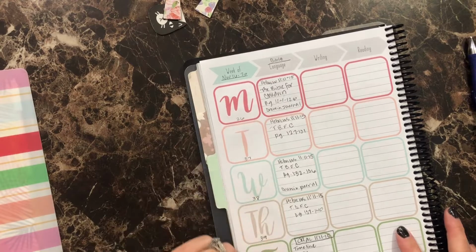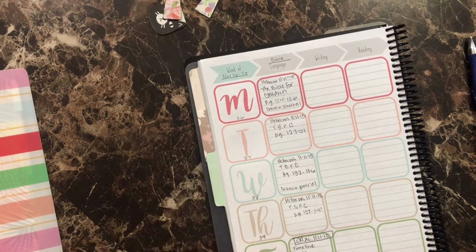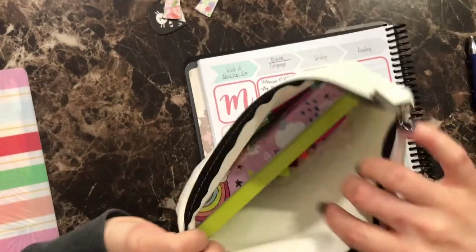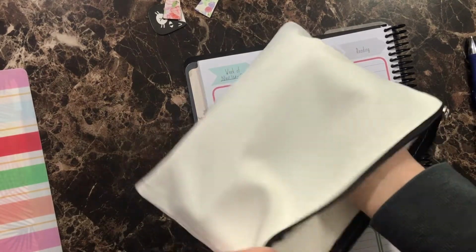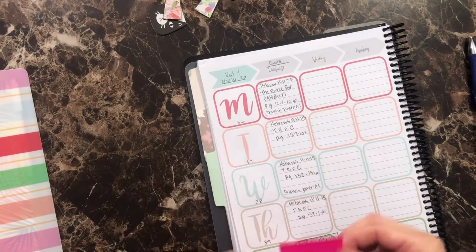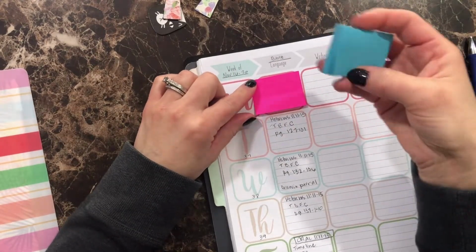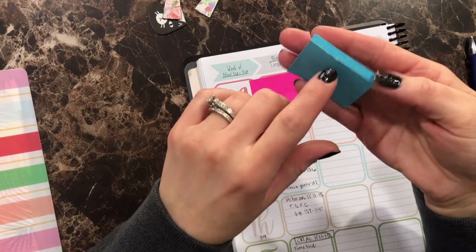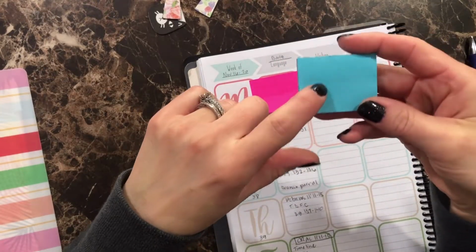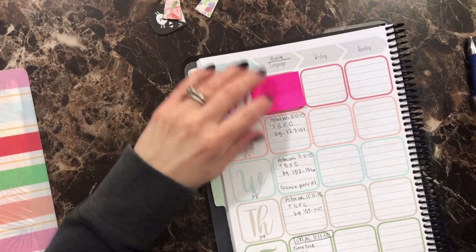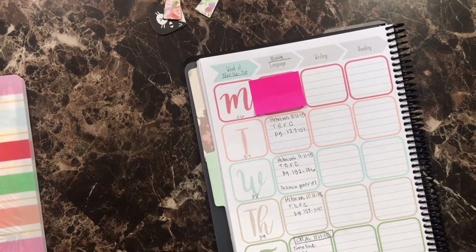Okay, since I don't have a lot of space on here, I am going to use my pink little Post-its here for language. So I'm just going to use the pink because I usually use my blue if I'm adding, like if we're doing a project and I need different supplies. But this one I'll know that this is just an added assignment.